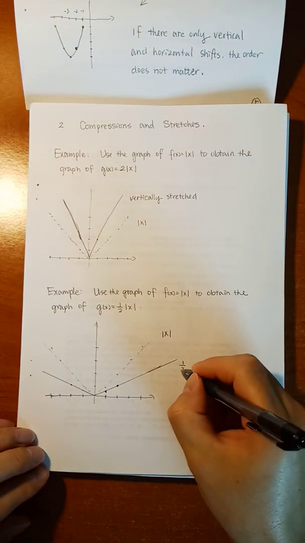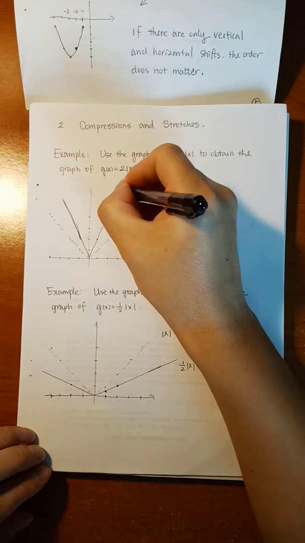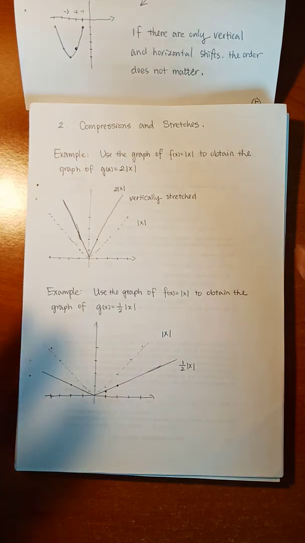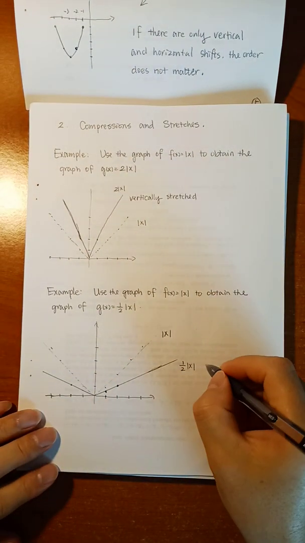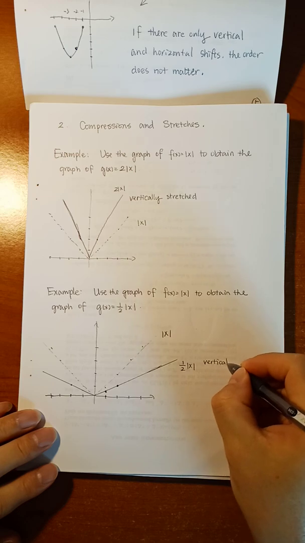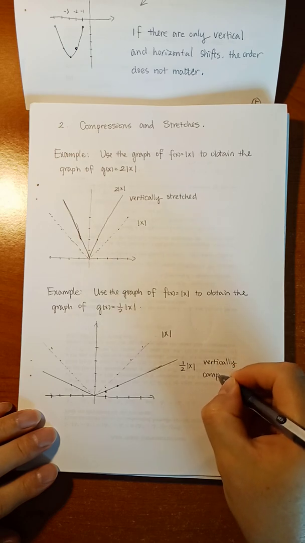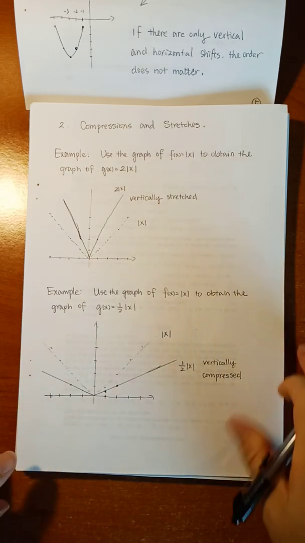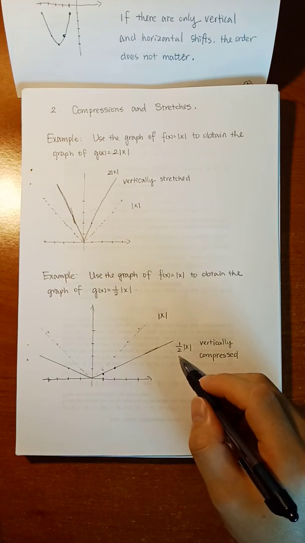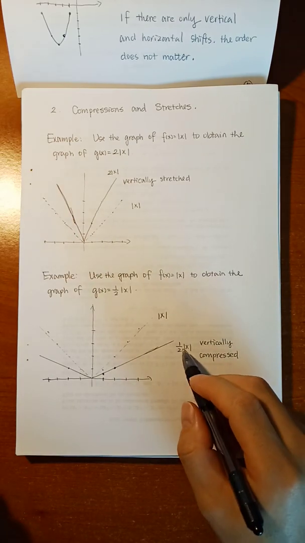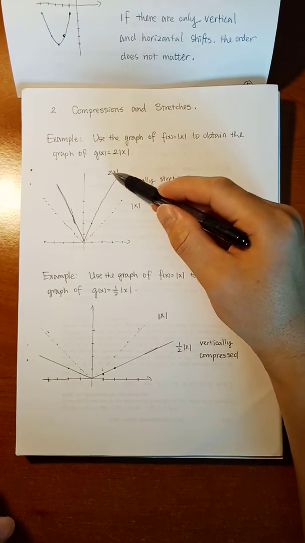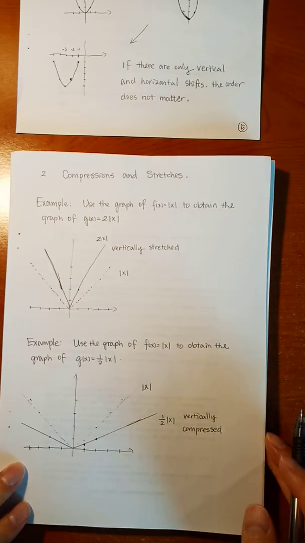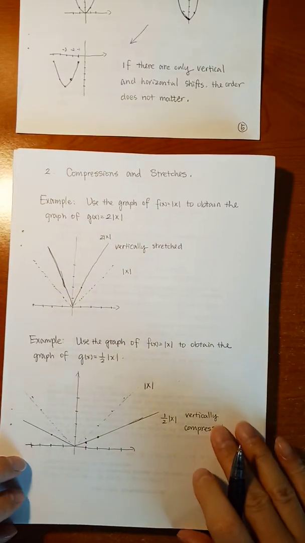Okay, so this is 1/2 absolute value of x. This one is 2 absolute value of x. It's called vertically compressed. It is vertically compressed because the coefficient is less than 1. We'll talk about positive numbers. The coefficient less than 1. It's vertically stretched because the coefficient is greater than 1. Okay, so after those two examples, let's get our conclusion.